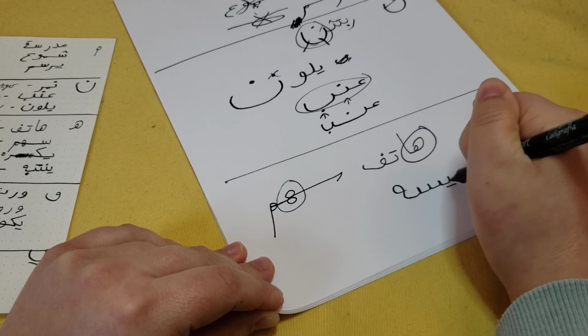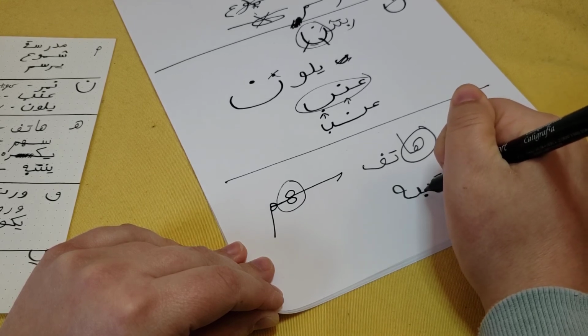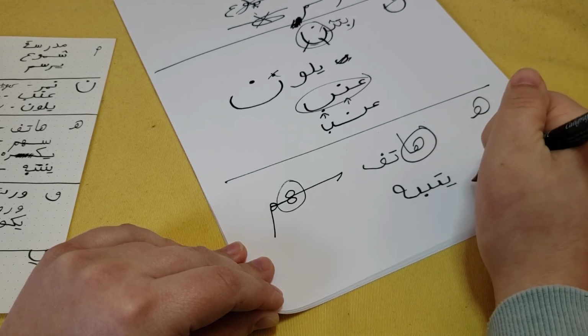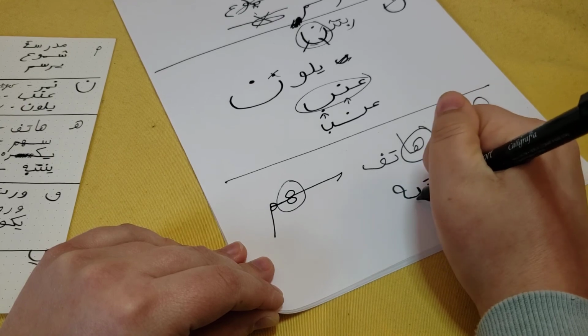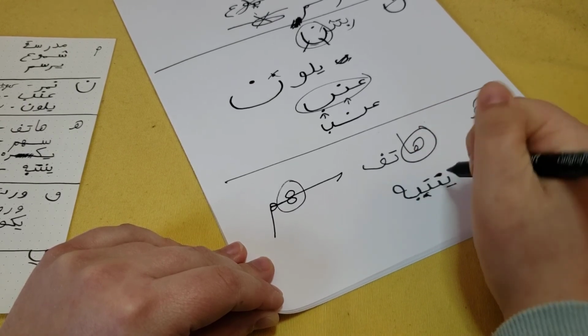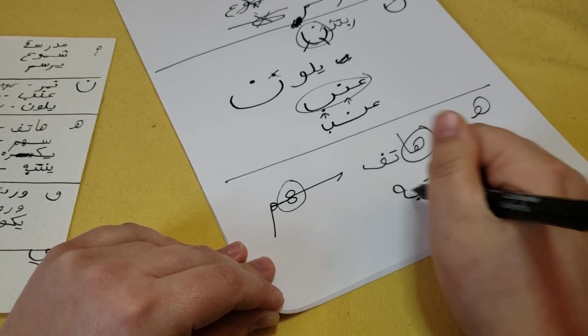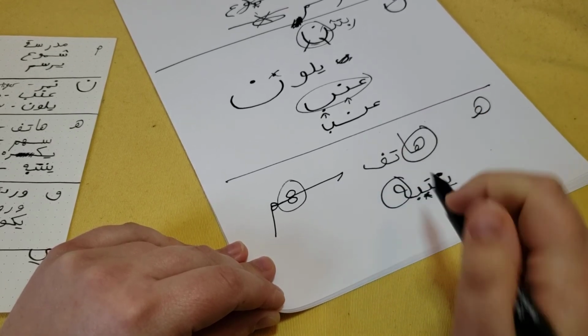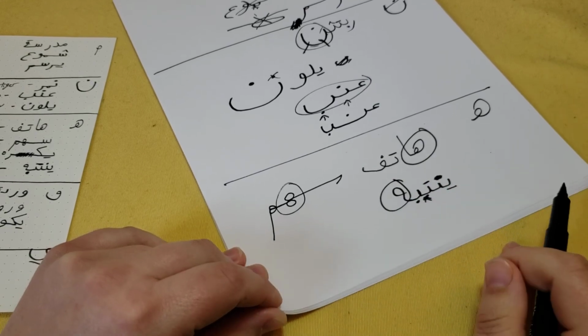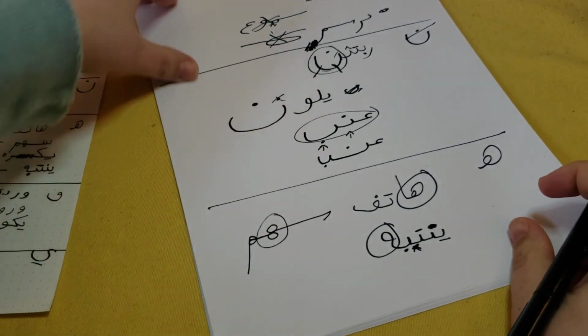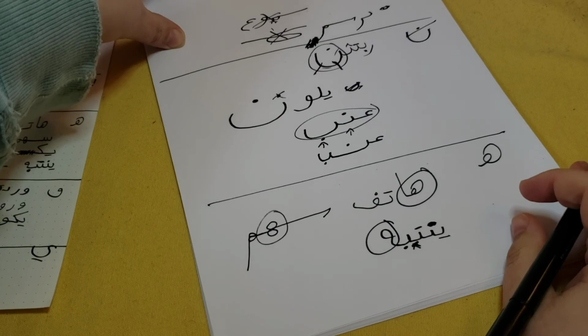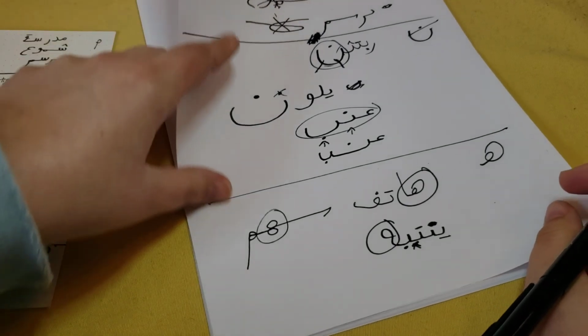And this is for yete. Yen tebe. There we go. Sorry, lost track of my dots. And this is the he. It has 3 very different forms. It's still the same letter. But none of those forms are stretchy. There's just nowhere to go with them.